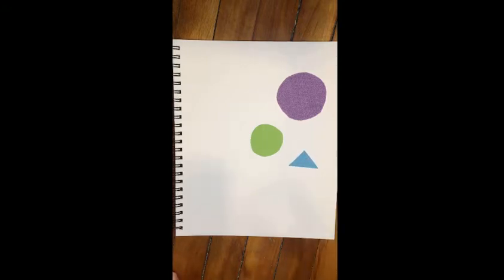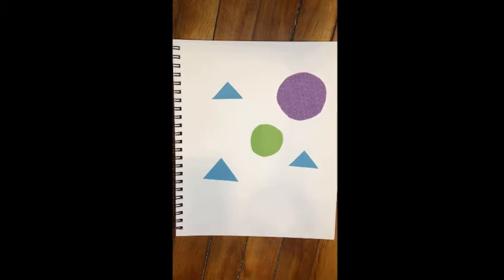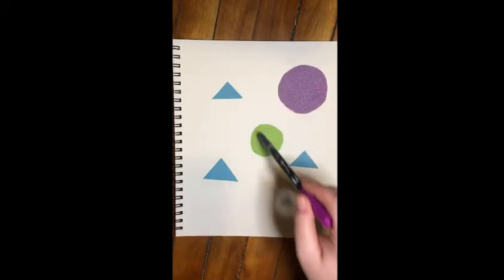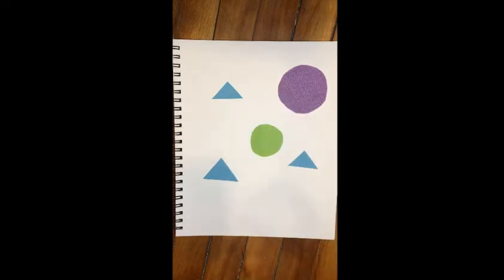So here I am putting some shapes onto my white paper. And let's talk about what's the positive space here and what is the negative space. So my positive space here is all of my shapes that I put onto my paper. And can anyone guess what the negative space is? You're right, it's the background area around all of the shapes.